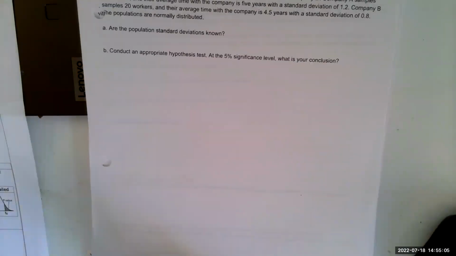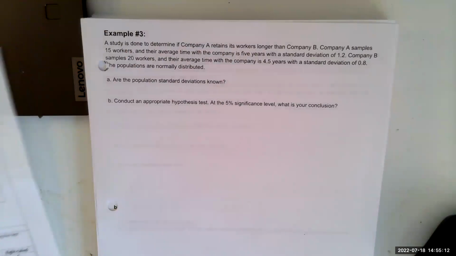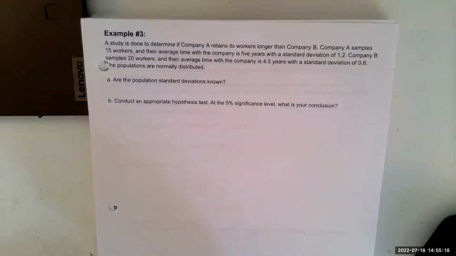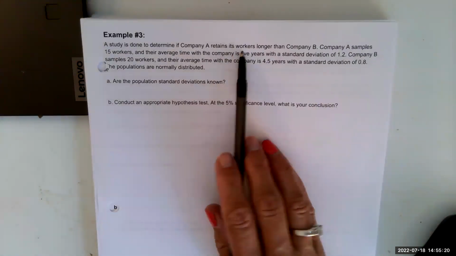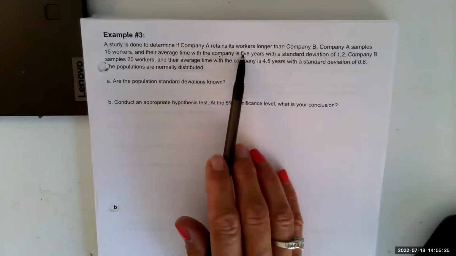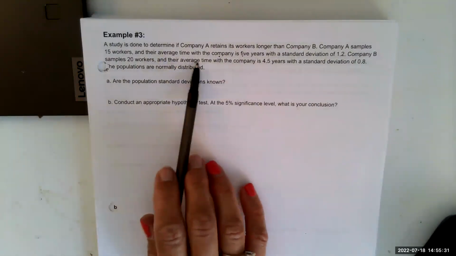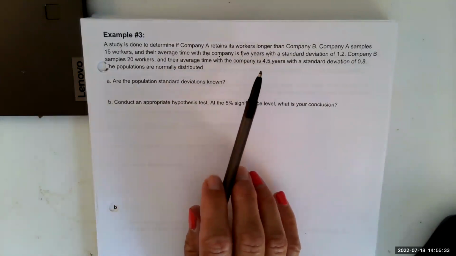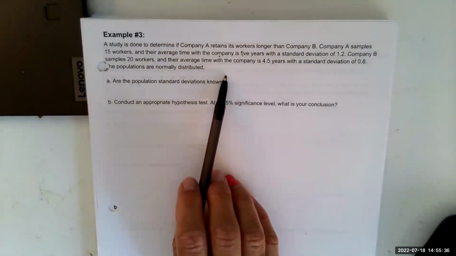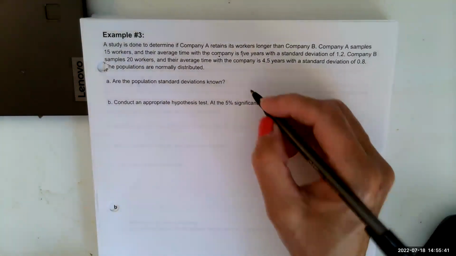Okay. So we're going to look at examples 3 and 4, which are going to be using the little program in Desmos. Okay. So it says a study is done to determine if company A retains its workers longer than company B. Company A samples 15 workers and their average time with the company is 5 years with a standard deviation of 1.2. Company B samples 20 workers and their average time with the company is 4.5 years with a standard deviation of 0.8. The populations are normally distributed. So A says, are the population standard deviations known? No.